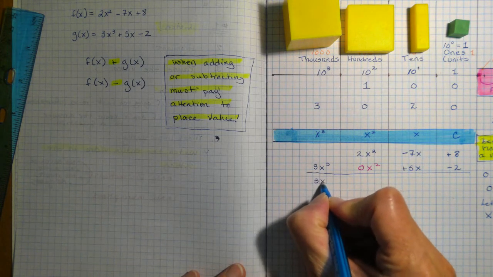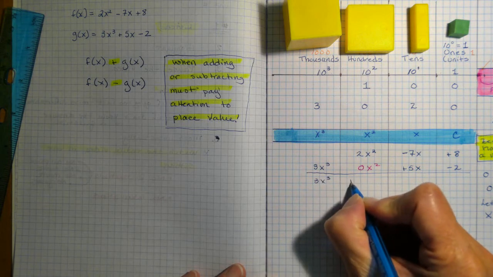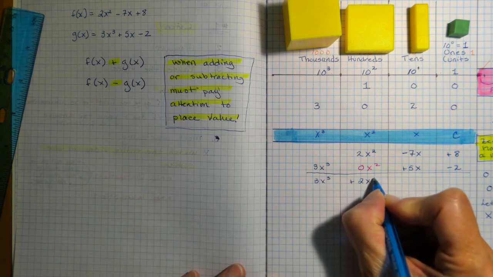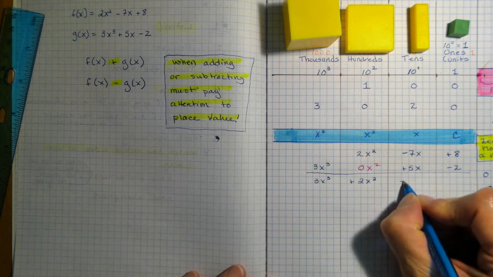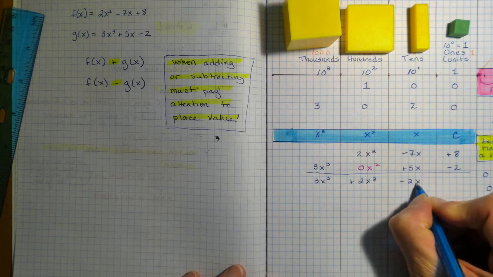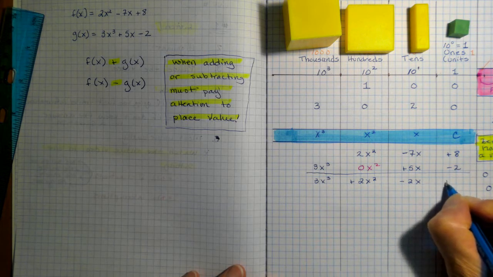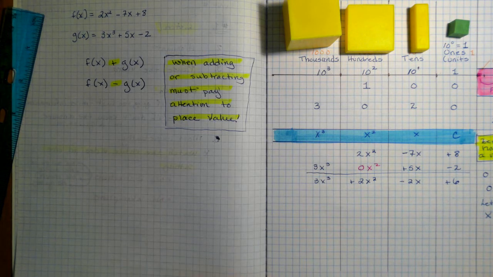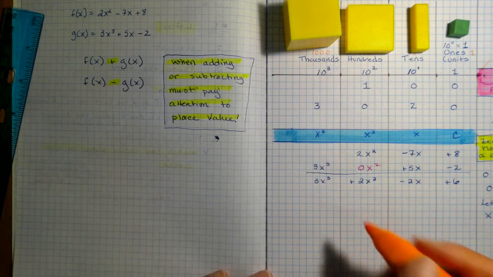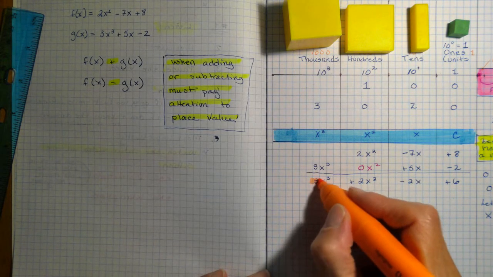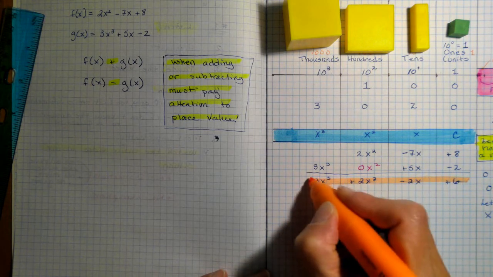So this becomes 3x cubed plus 2x squared, because that's positive, and then this becomes negative 2x, and then that becomes plus 6. So when I add my f of x to my g of x, this is what I get.